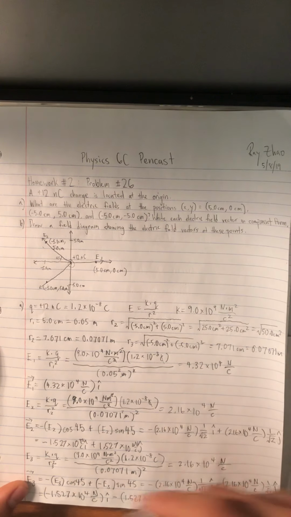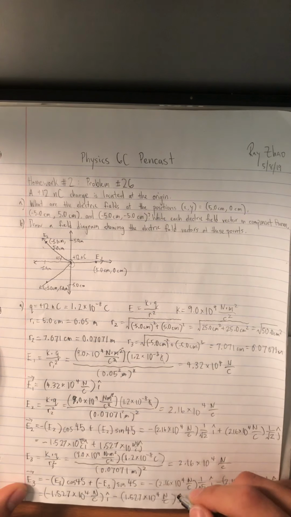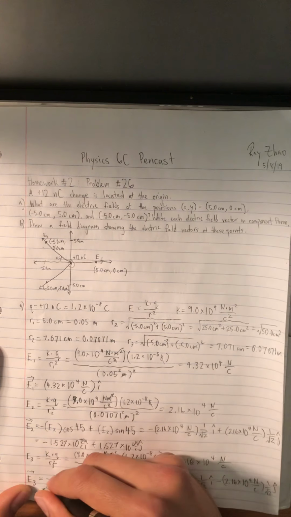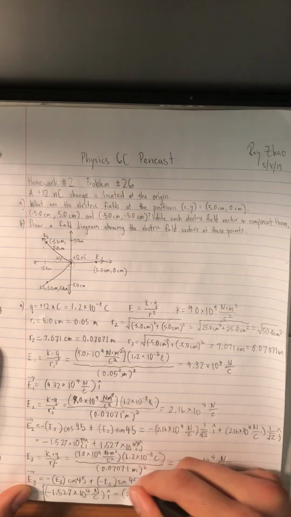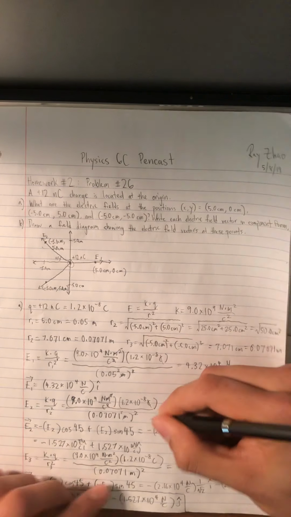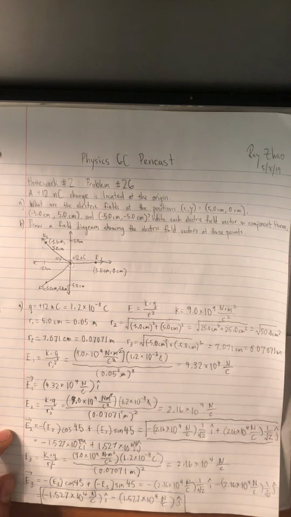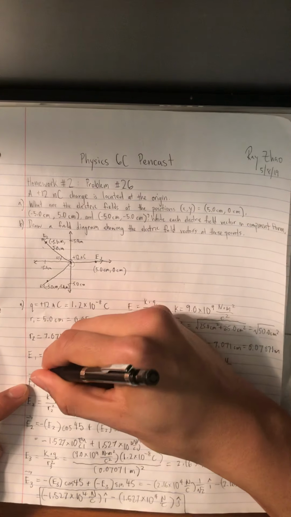So now we have found the electric field vectors in component form for the third position, the second position, as well as the first position.